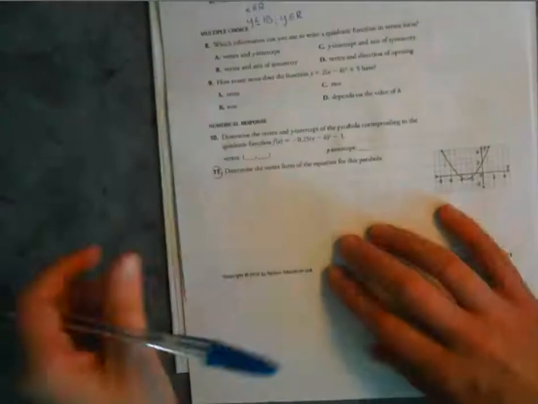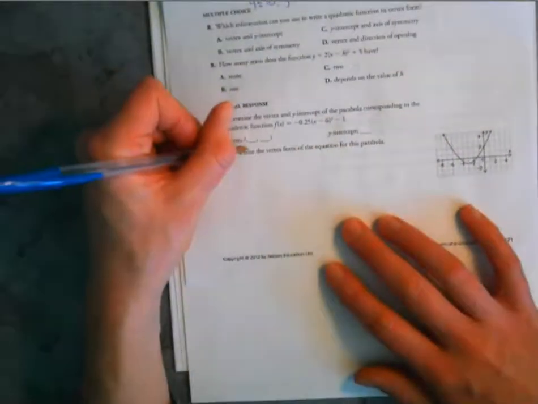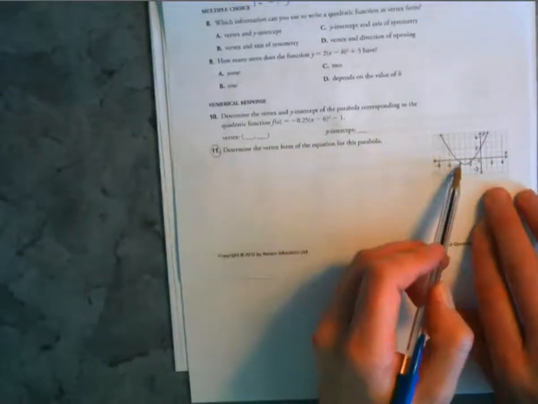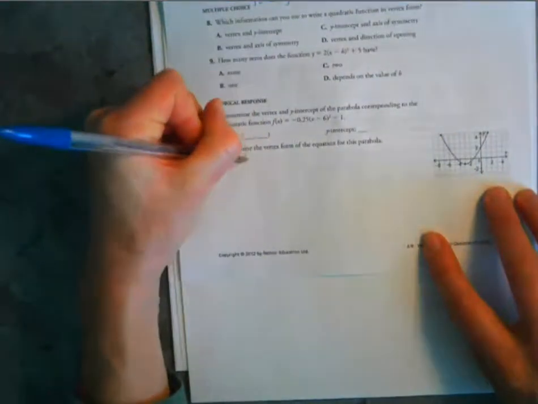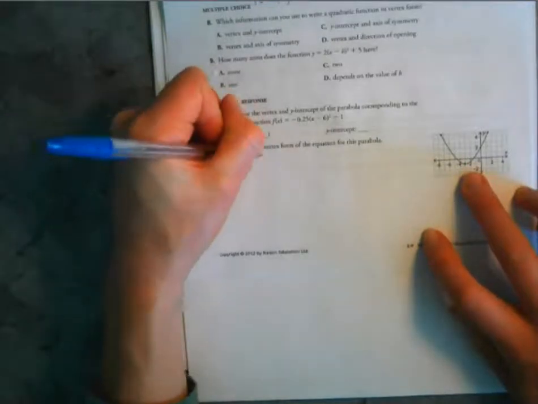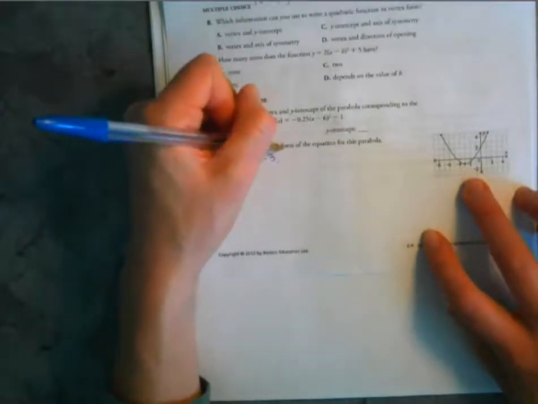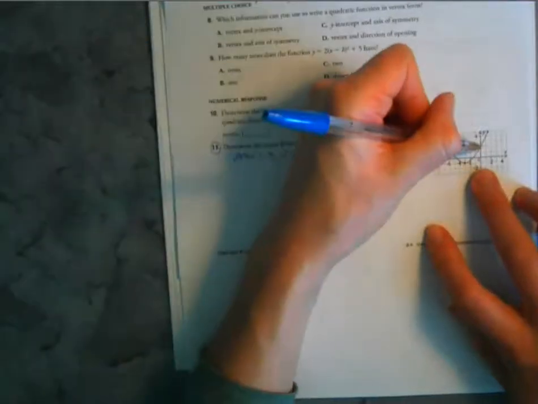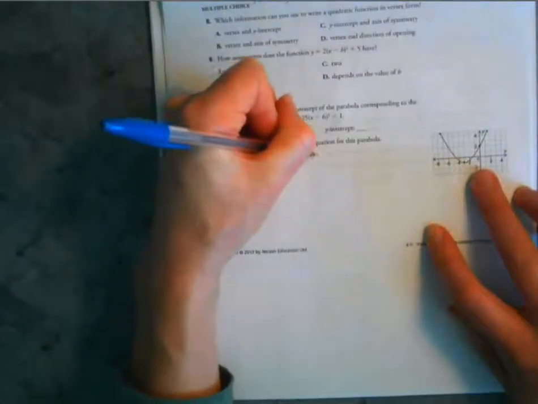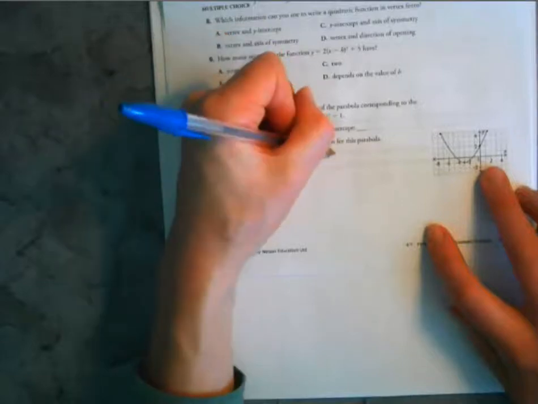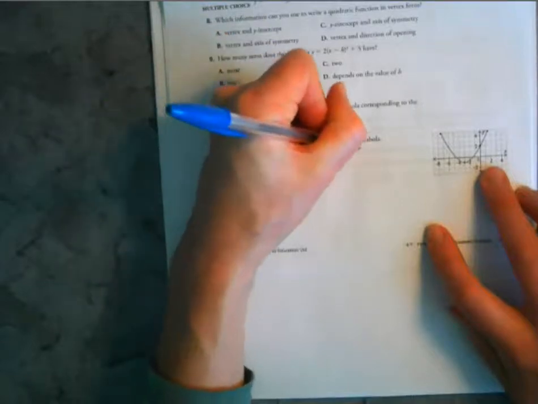Okay, and then the last question was number 11 here. Determine the vertex form of the equation for this parabola. So same exact idea, you're just looking for the different points on the graph. So we can say our vertex is at, let's see, the x value would be negative 3, and the y value would be negative 1. And another easy point to pick would be the y-intercept, which would be 0 for x and 2 for y.